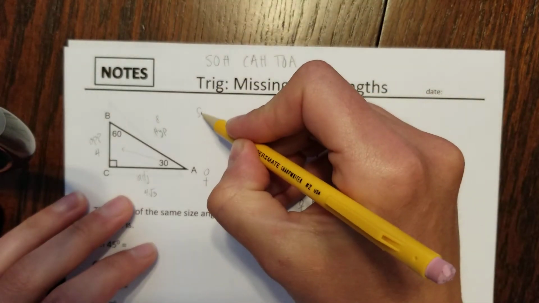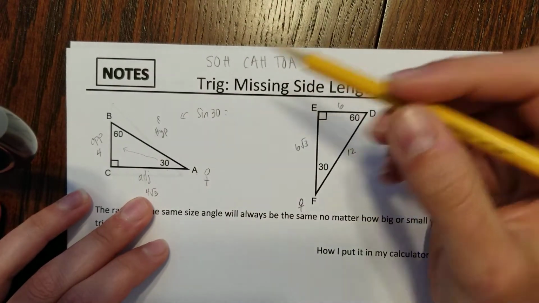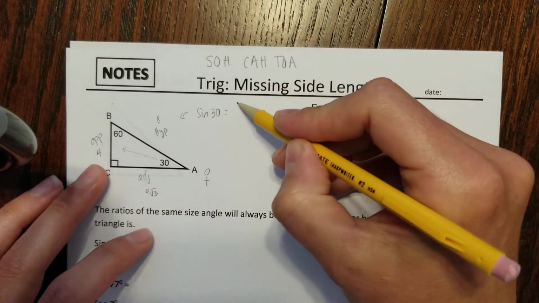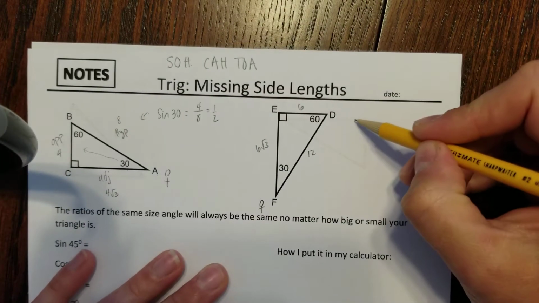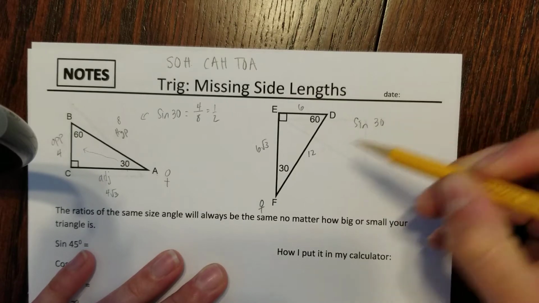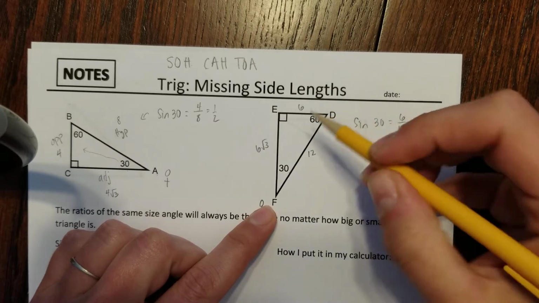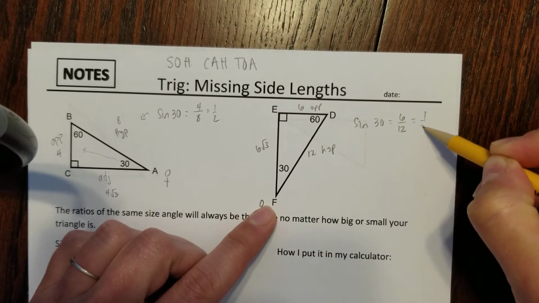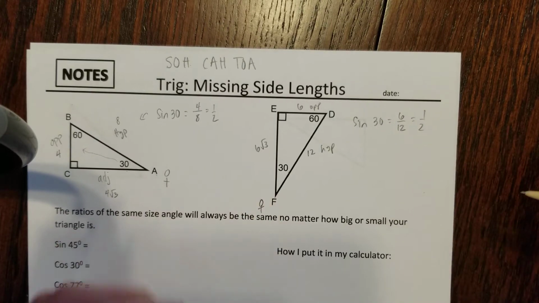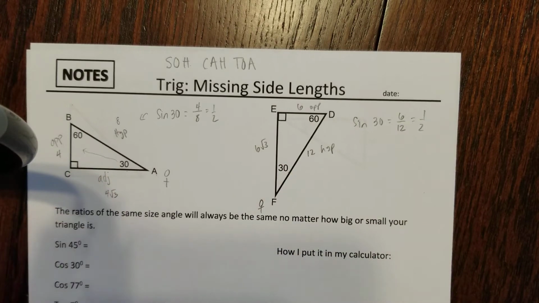So if I were going to do the sine of 30 for this triangle, sine is opposite over hypotenuse, so it would be 4 over 8, so that's 1/2. And if I do the sine of the exact same angle over here, even though the length is different, 6 over 12, opposite over hypotenuse, you get the exact same ratio. You still get that 1/2. So no matter how long your sides are, as long as your triangles all have the same angle measurements, the ratios will be the same.